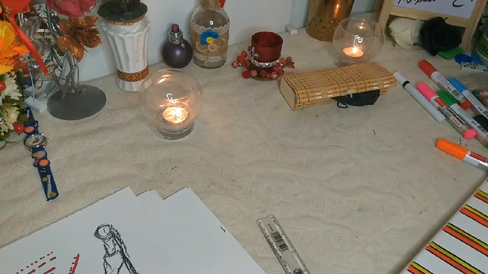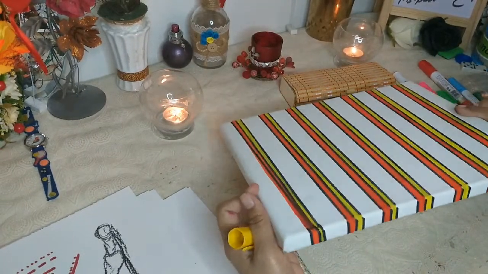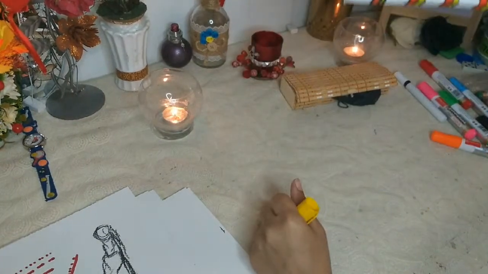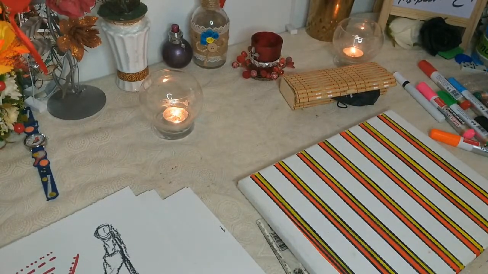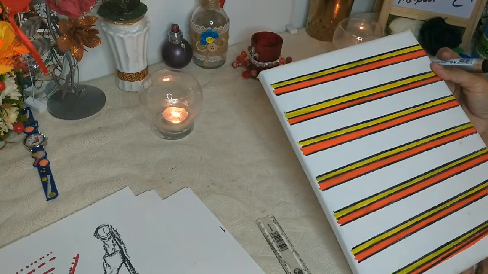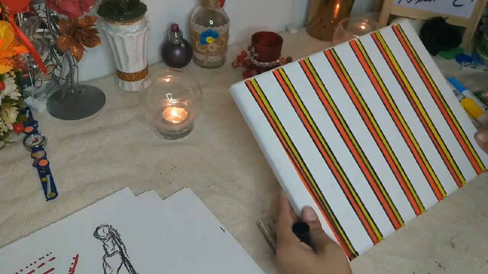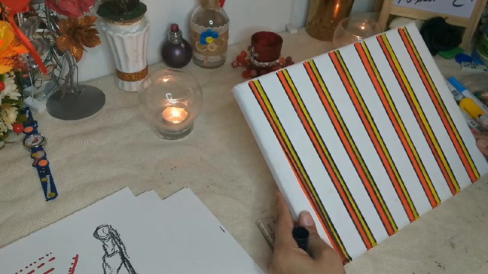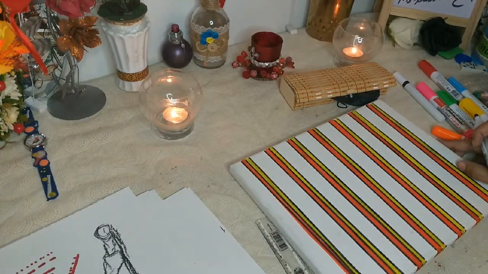So when we create any pattern on the edges, then our painting is complete for the display. And if we hold our canvas like this, it will look like a horizontal line, and if we keep it like this, it will look like a vertical line. It's up to you how you want to hang it.